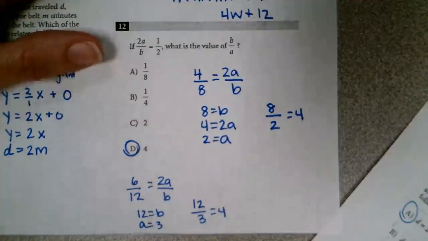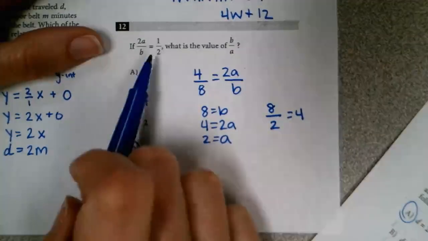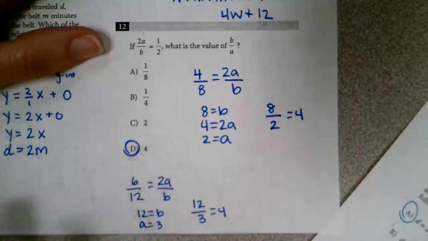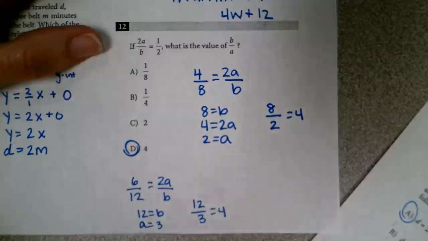Okay, even numbers are a lot of times easier to use than odds because I'm dealing with a half. You can take half of even numbers. Okay, that's why I didn't pick like 3 over 6 because I would have to deal with an odd number.